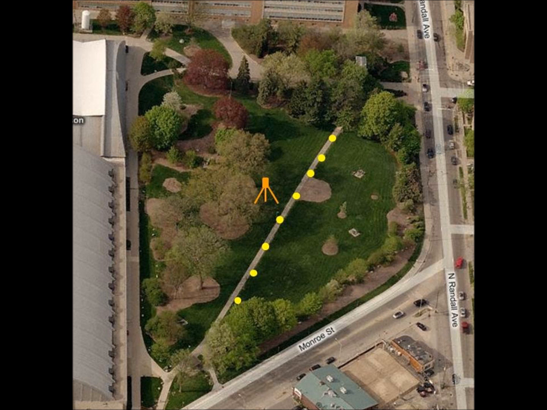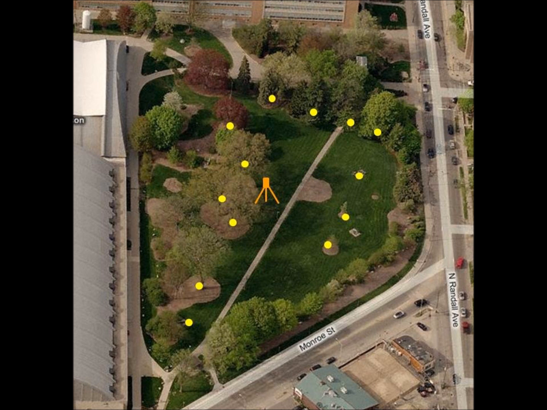Get some shots of the sidewalk going up the hill. Also get some shots of other objects like trees, light poles, and of course, cannons.